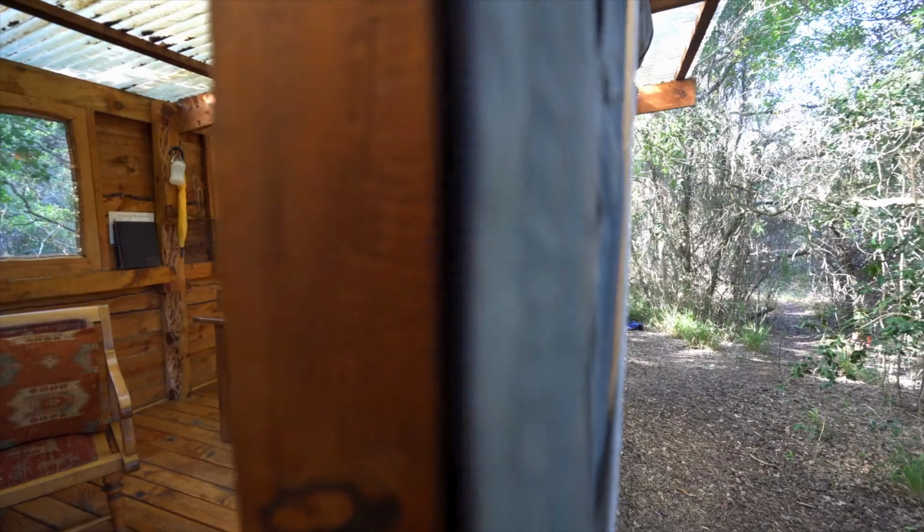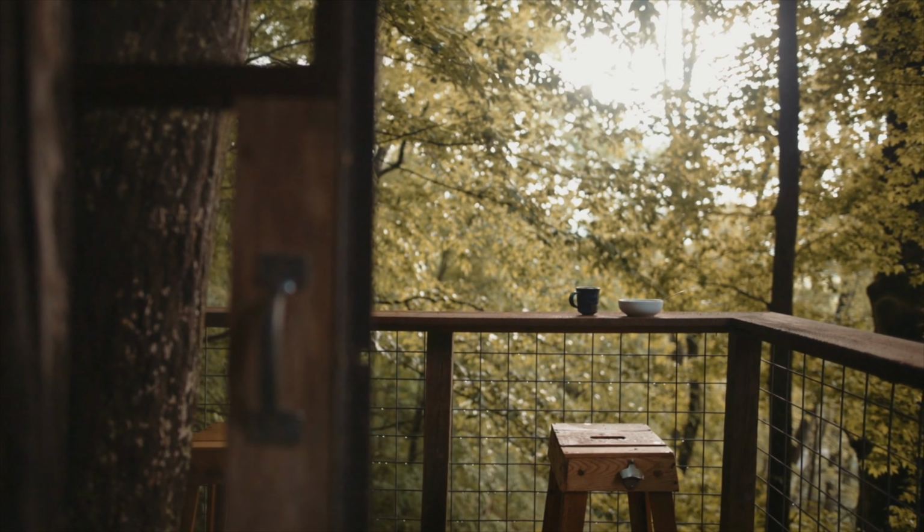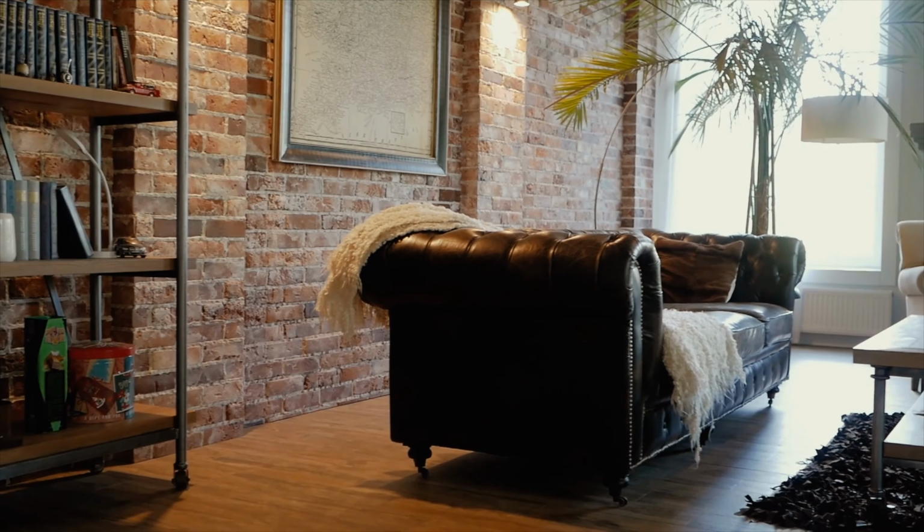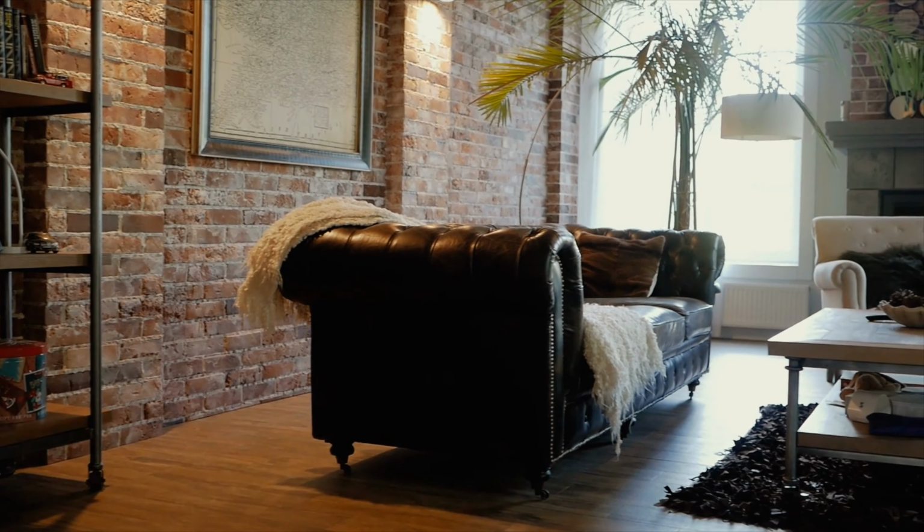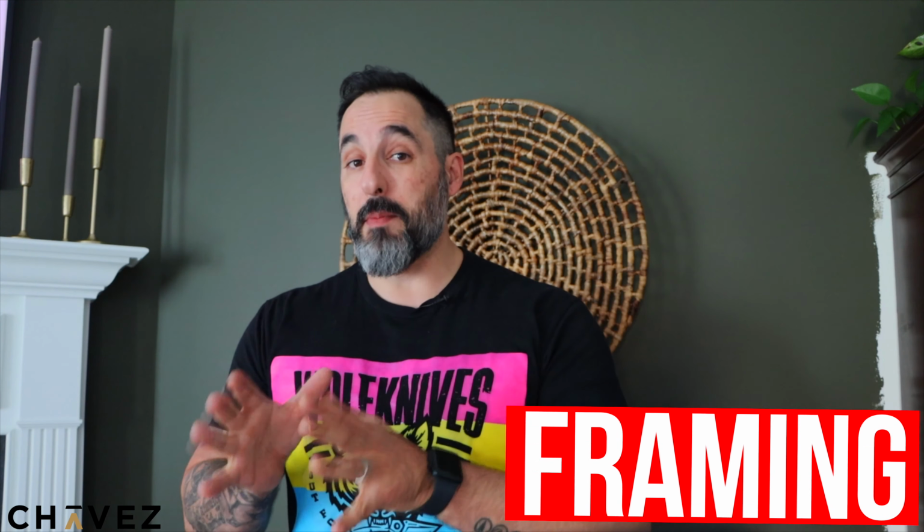Do you want to be indoors? Do you want to be outside? You need to make sure that wherever you film, whatever's around you is going to help the video and not distract from the video. You also want to keep in mind framing.